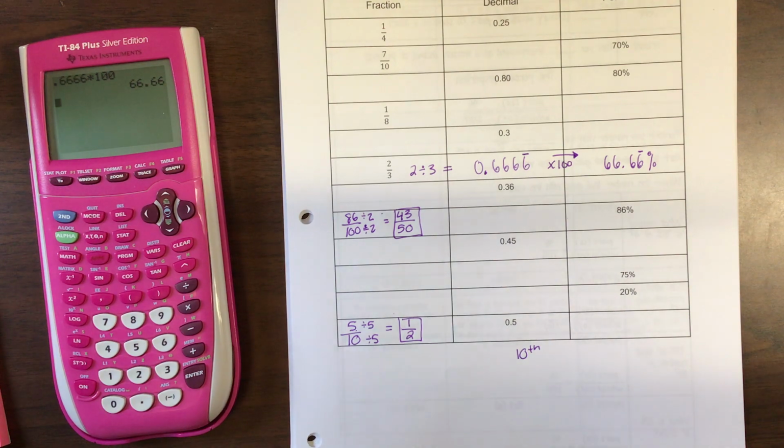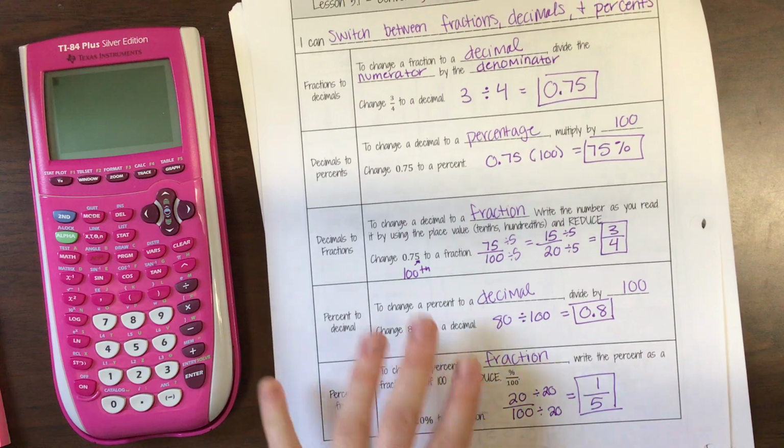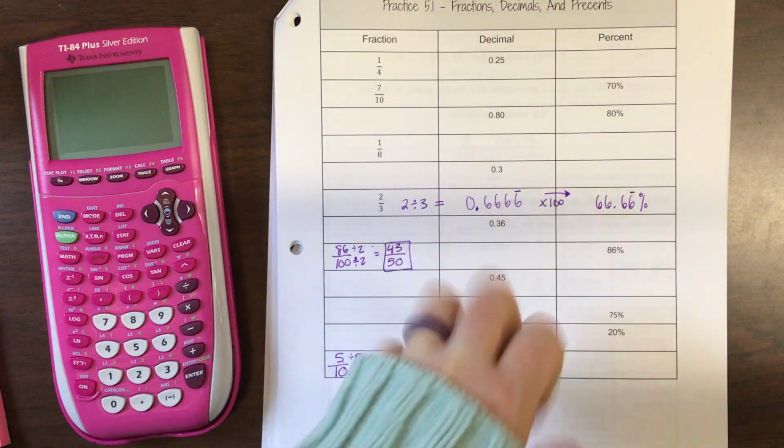All right, so there you have it. It's not too bad. Make sure you go back and look at your notes you took. Follow the steps. So your homework is to fill out this little table.